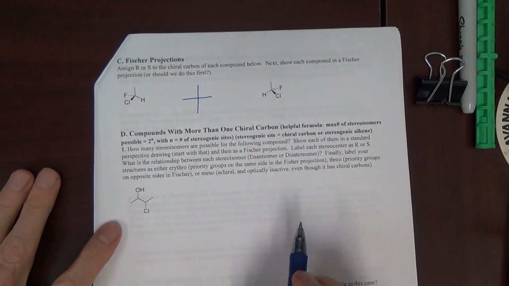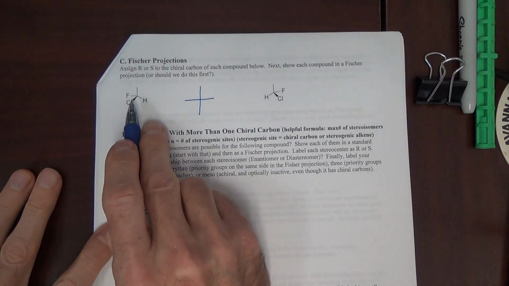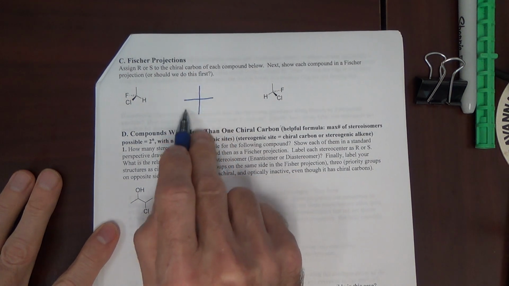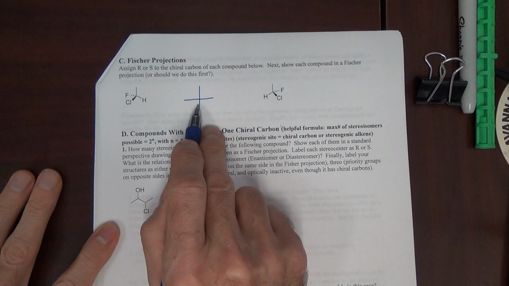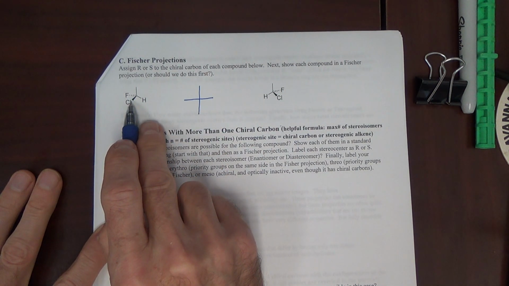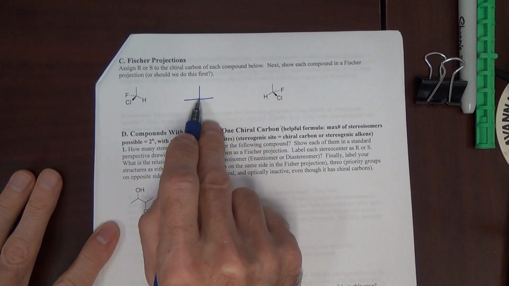Now, my recommendation in doing this, always put the groups with the dashed and bold on the sides. That's the way I will always do it. We'll learn how to rotate this. Dashed and bold on the sides, and they're coming towards us.